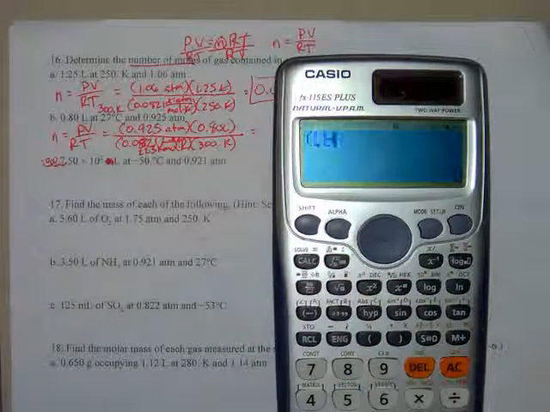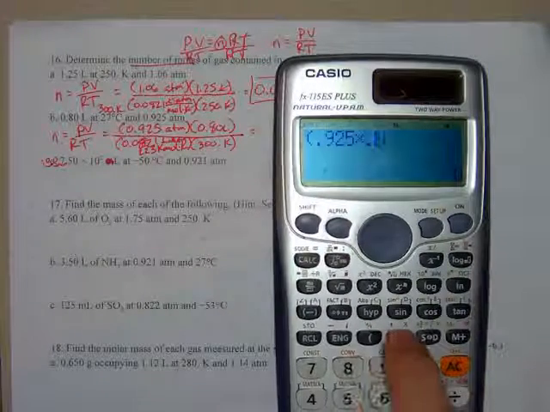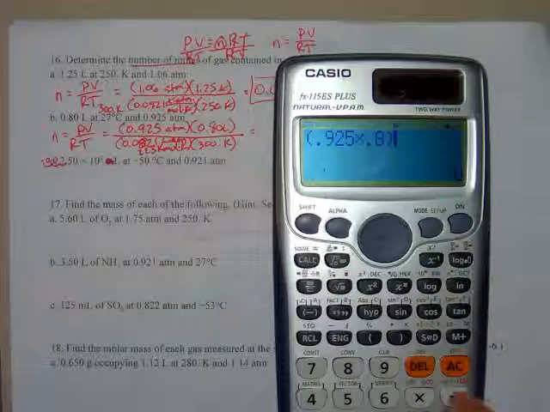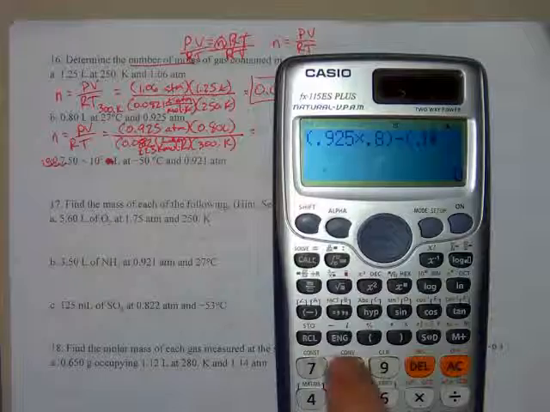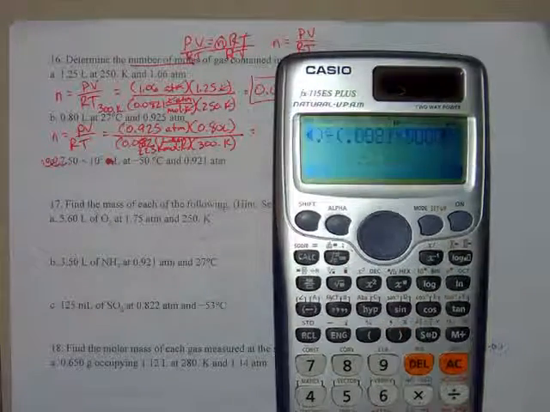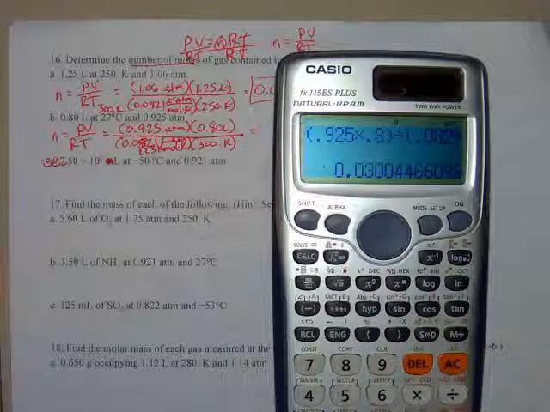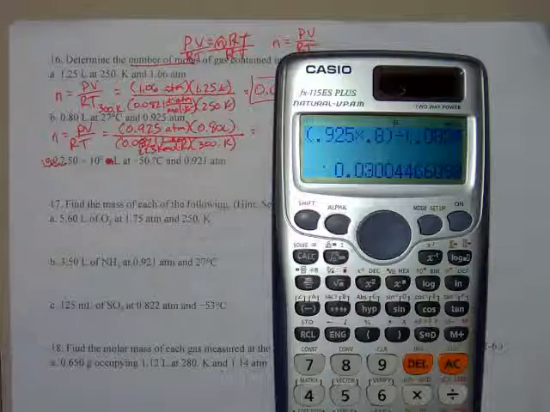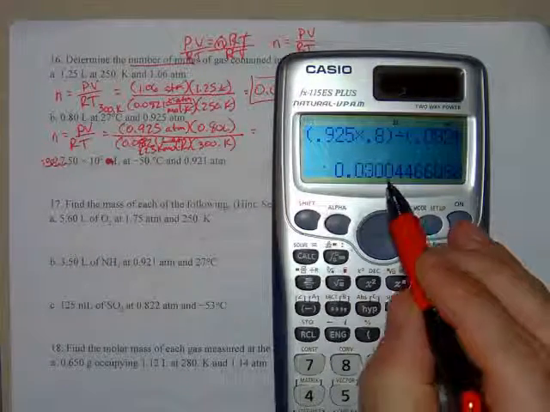Parenthesis up for my numerator, 0.925 times 0.8, all over 0.0821 multiplied by 300, and I end up with 0.03, and I'm wanting to use 3 sig figs still.